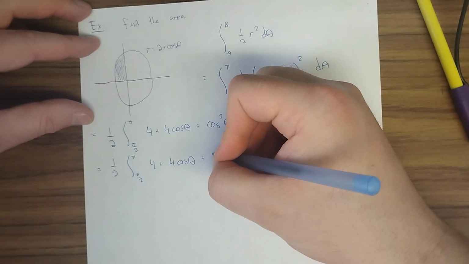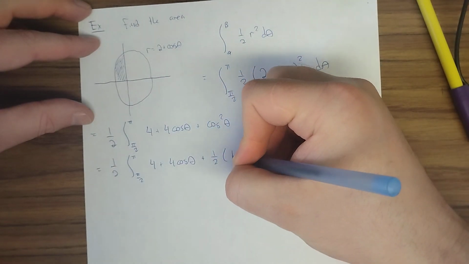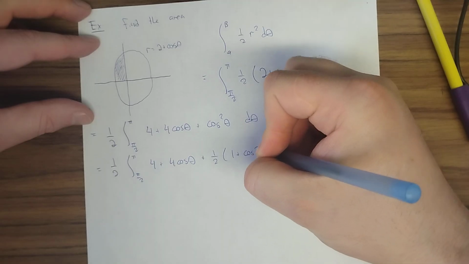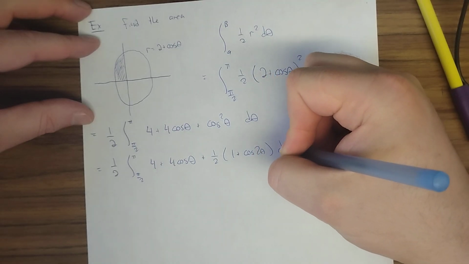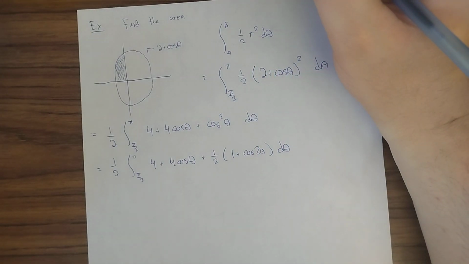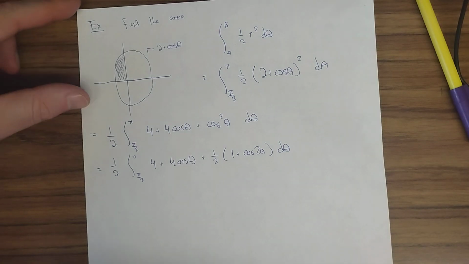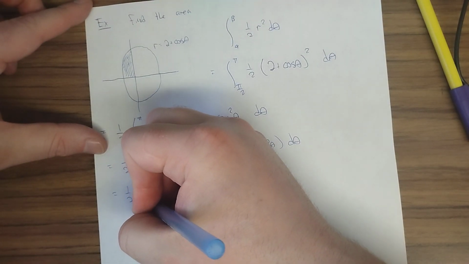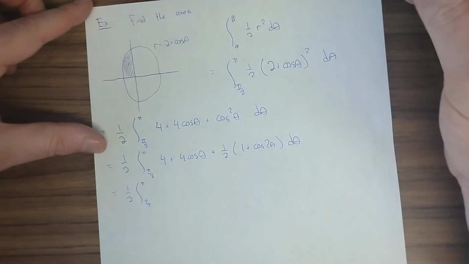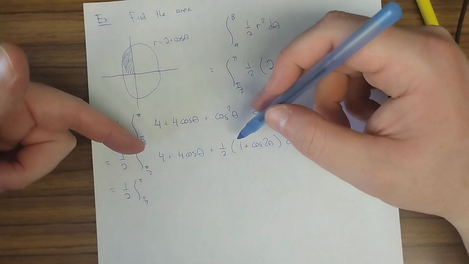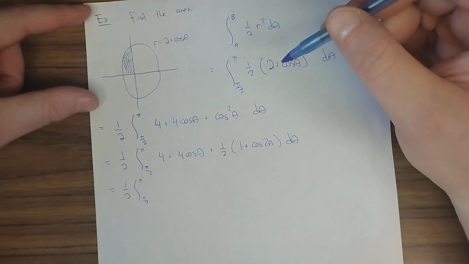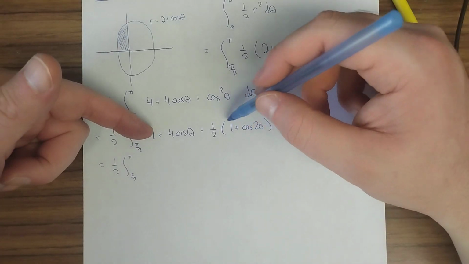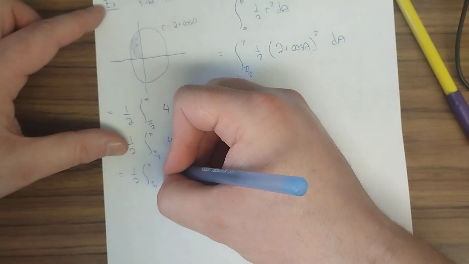Cosine squared is the same as like that. Let me just collect like terms. This is kind of a little thing, but I've got a 4 here and a half here, so that's 9 halves.